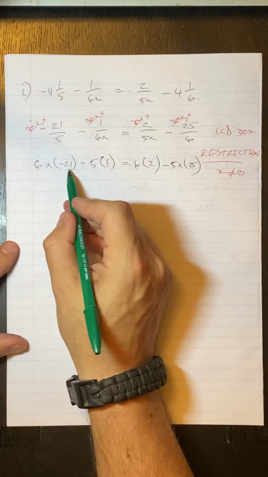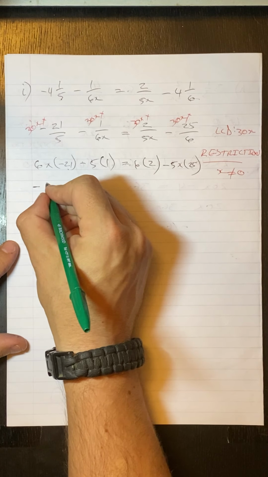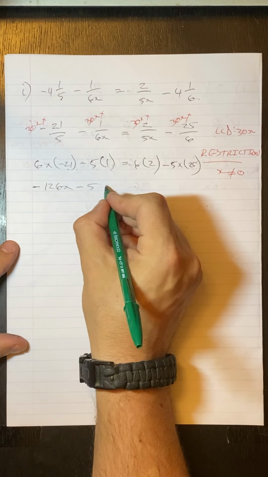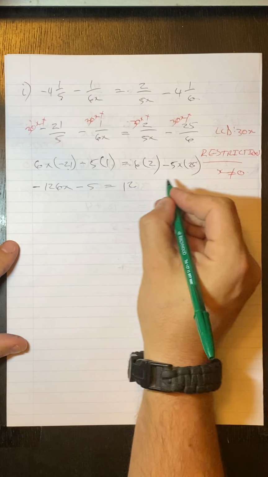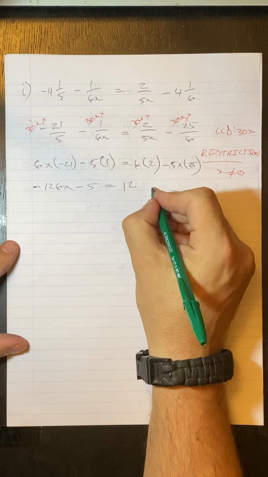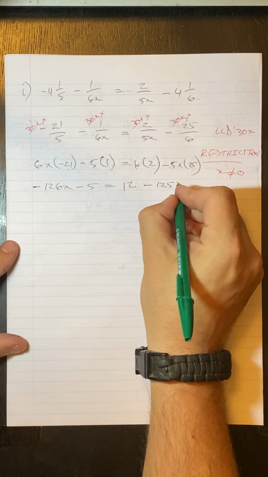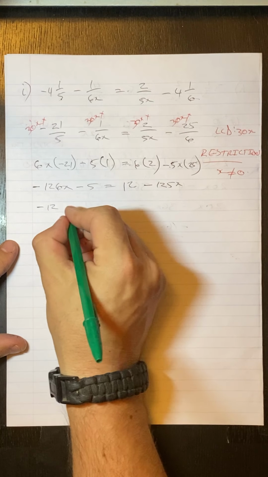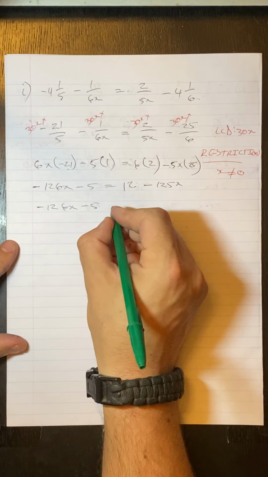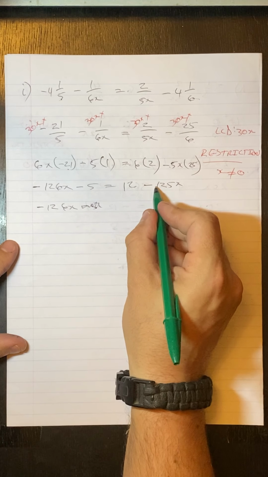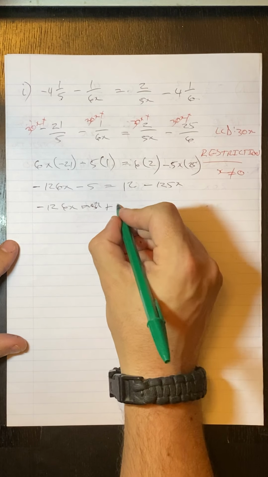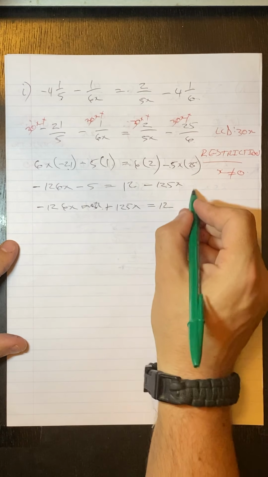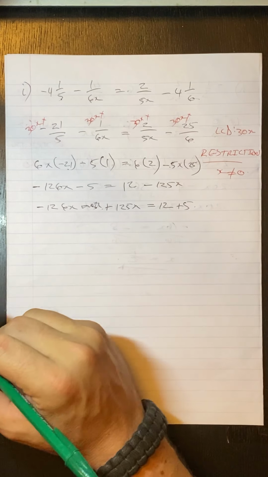6x times minus 21 is minus 126x. Minus 5 times 1 is minus 5, equals 6 times 2 is 12. And then we've got minus 5x times 25 is minus 125x. X is to this side, numbers to that side. Minus 126x minus 5, plus 125x equals 12, take that to that side, plus 5.